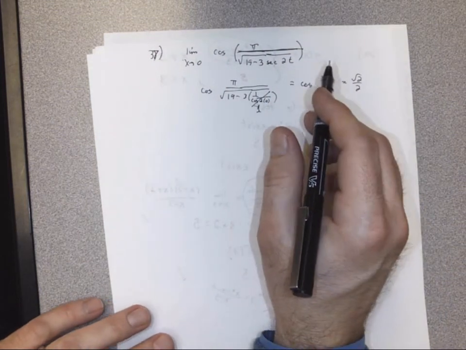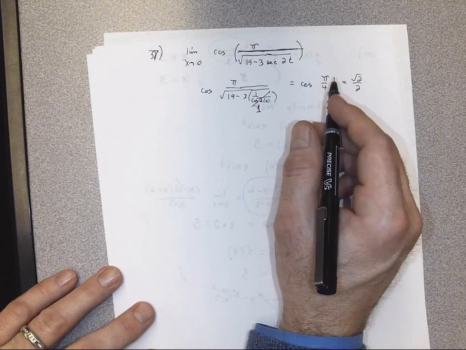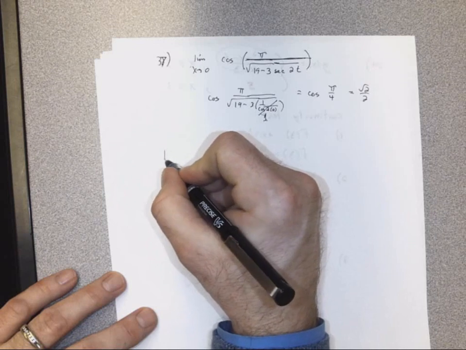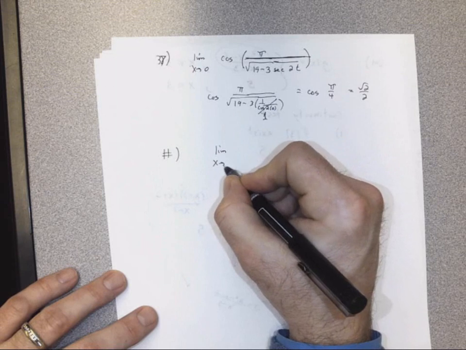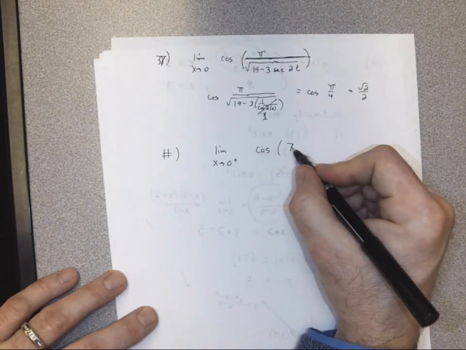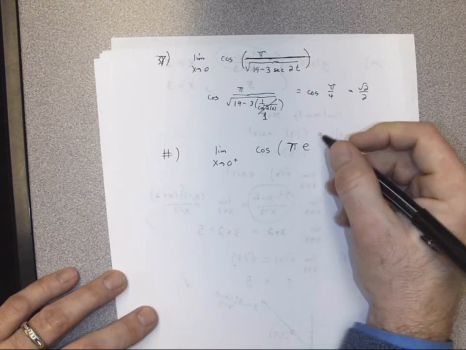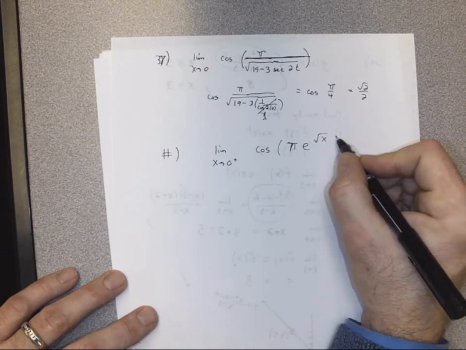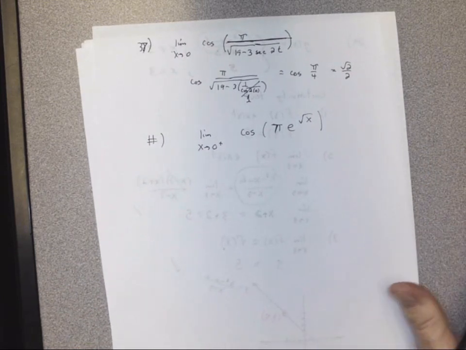I got it. 39's better. We're gonna actually, let's do, I want to make one up that's kind of similar to 39. So I'm just gonna do kind of an example. So what about the limit as x approaches 0 from the positive direction of the cosine of pi e to the square root of x? What if I ask something like this?